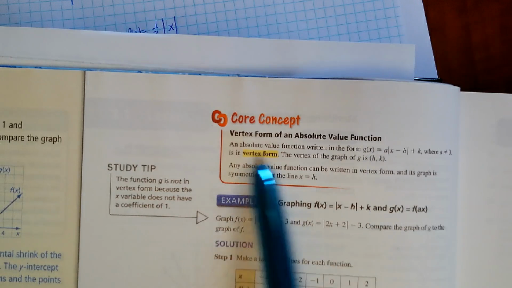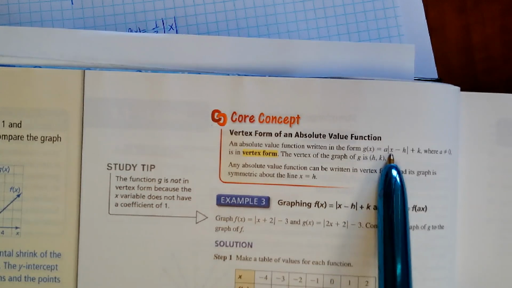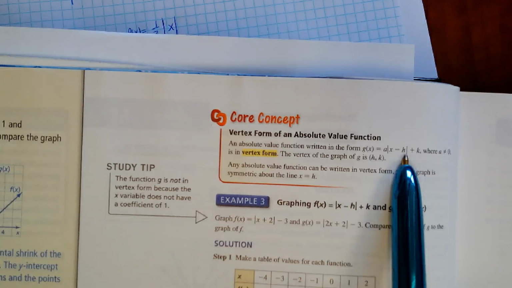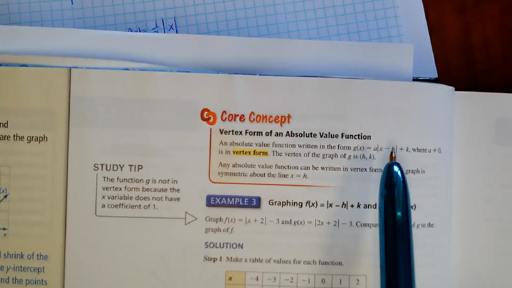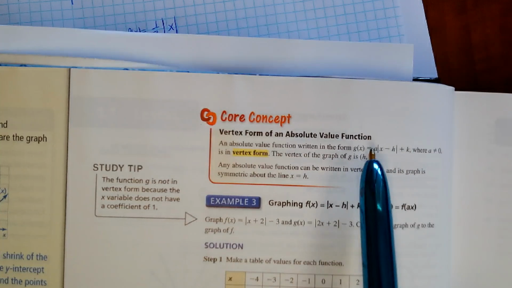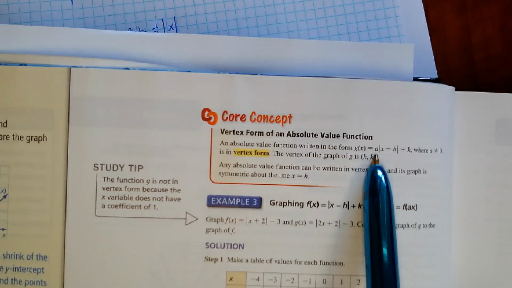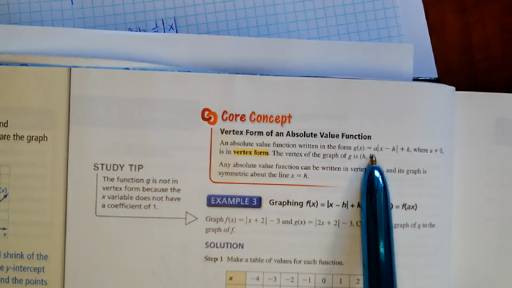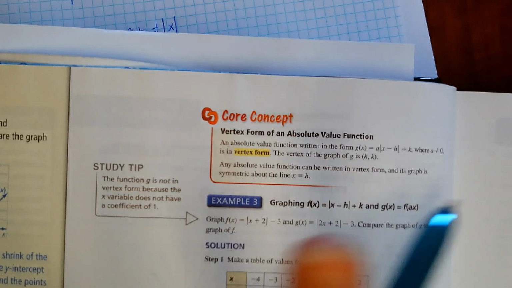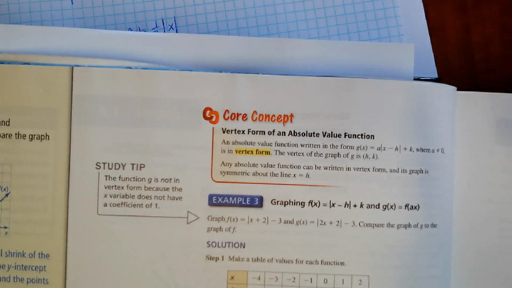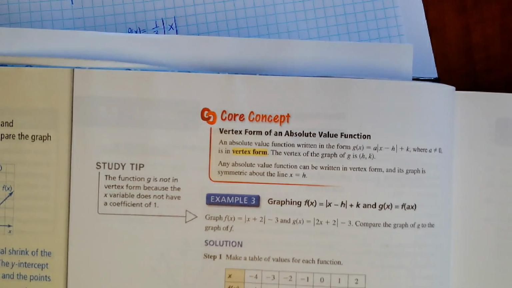value function. The function is a times absolute value of x minus h, plus k, and a, h, and k are parameters. A is a stretch factor, a vertical stretch or a vertical compression. H is the horizontal shift, left and right. K shifts it up and down.